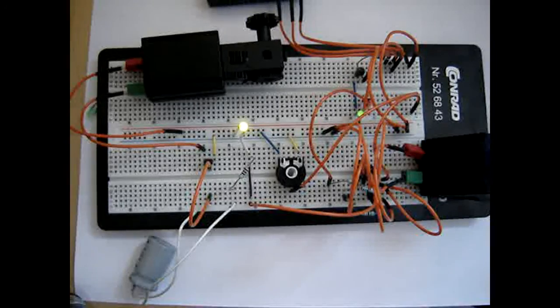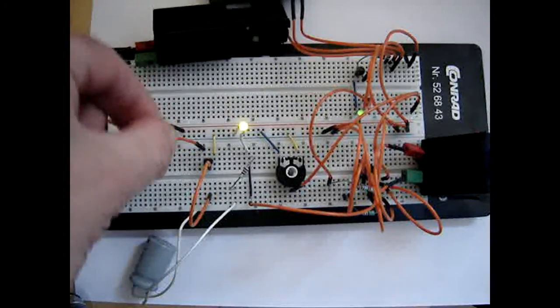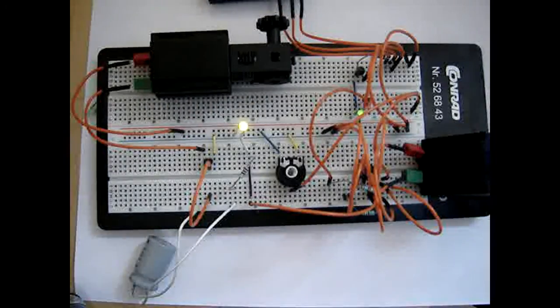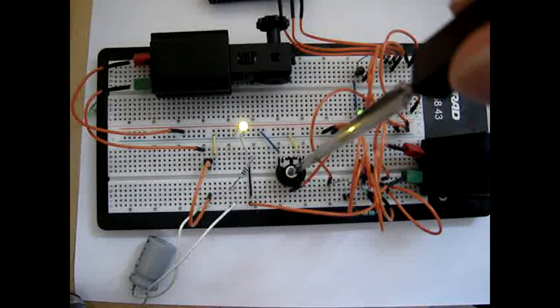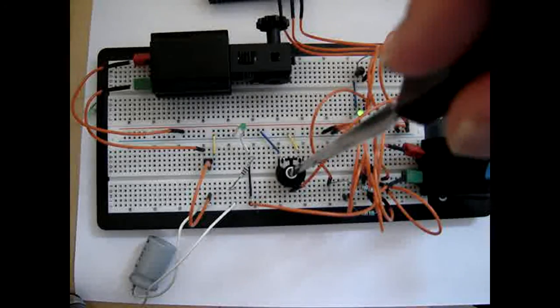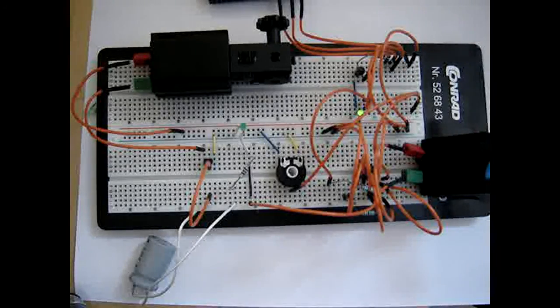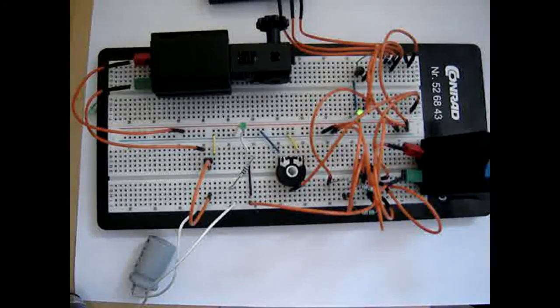And that motor is not working at all. Let me just put it up fully. It doesn't do anything. So with that, it is really time to replace the transistor. See what that matters.